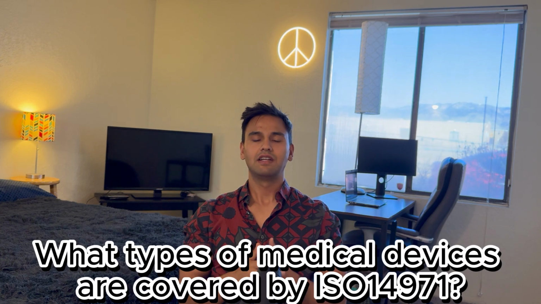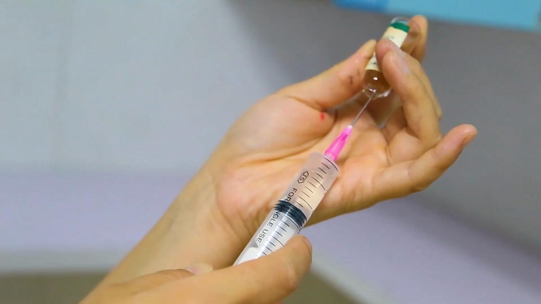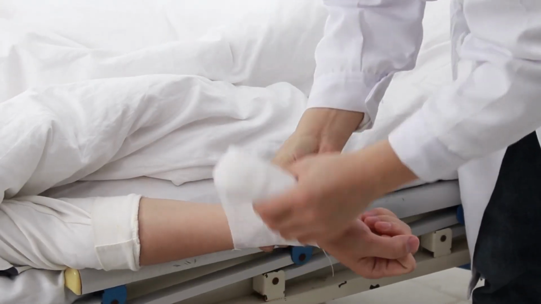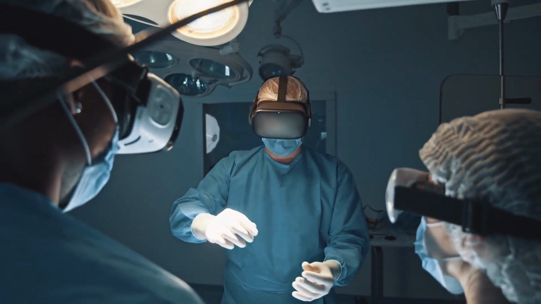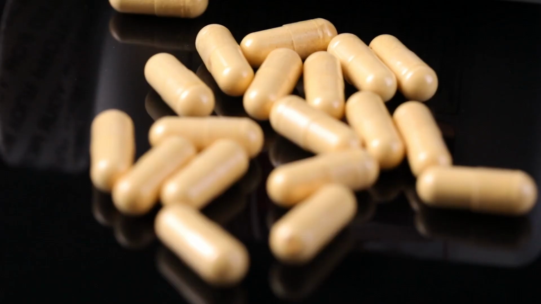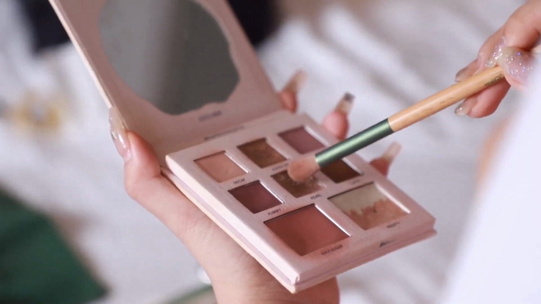So you may ask, what kind of medical devices does this standard cover, right? Basically, ISO 14971 is very thorough and comprehensive, and it is made to cover all the medical devices that exist, right? So this covers even small things like syringes or even band-aids, or it covers complex medical devices such as surgical robots or even X-ray machines. So literally, in essence, you can apply the risk management standard to all medical devices. In fact, some companies use ISO 14971 risk management in the pharmaceutical industry and even in cosmetics, just FYI, right?